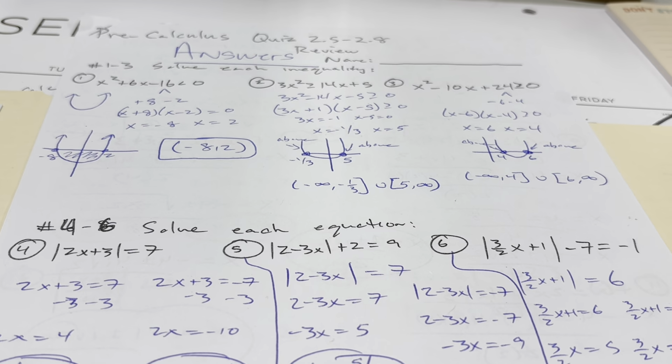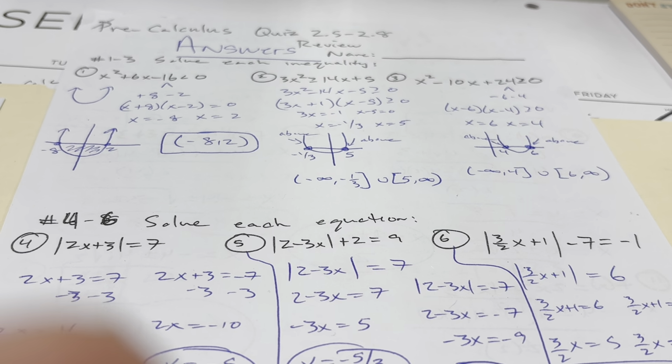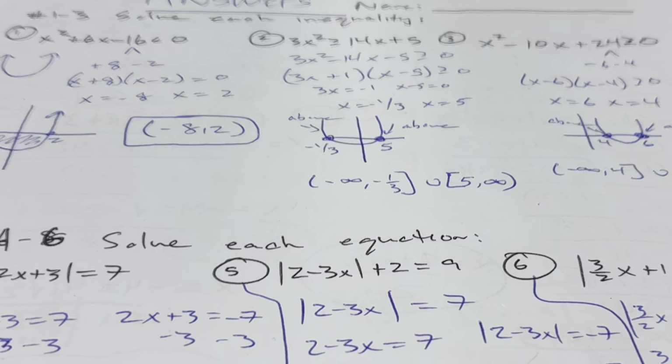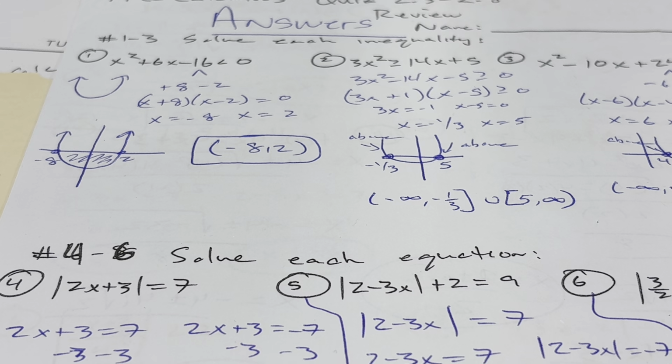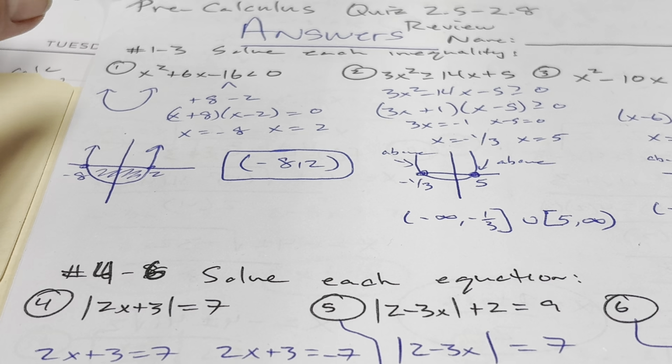Okay, here we are. Numbers 1 through 3. Solve each inequality. Anytime you have x squared in an inequality statement, greater than, less than, greater than or equal to, less than or equal to, you're going to want to make the U. You're going to want to draw this out.